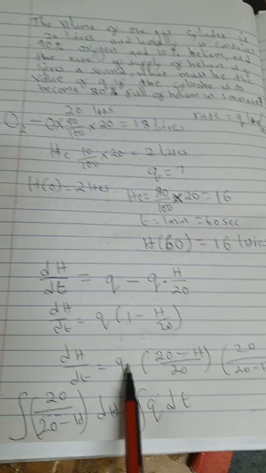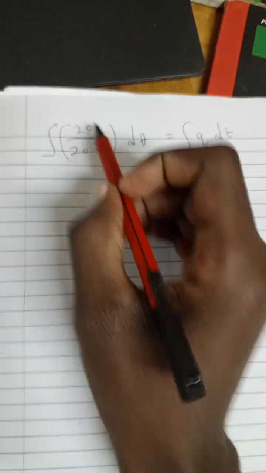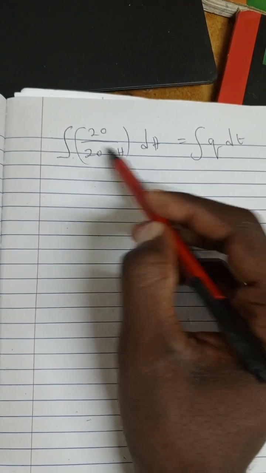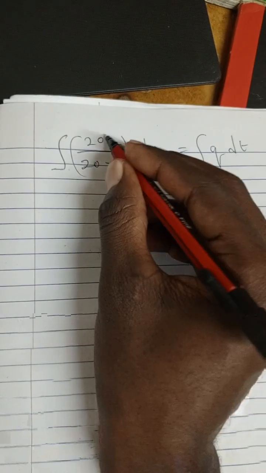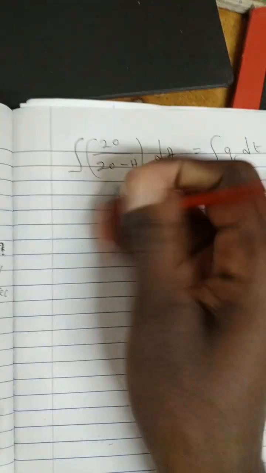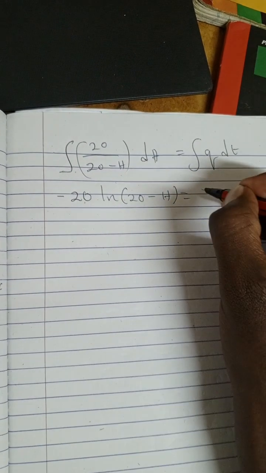So let's just go ahead and integrate what we have here. What is the integral of 20 over 20 minus H? We're going to push out the 20 outside. Then we try to differentiate the bottom part. We can see that it's going to give us negative 1. So this shows us this will be 20, and this will give us negative 1. So negative 1, then natural log of 20 less H, being equal to the integration of Q with respect to T, is going to give us QT plus C.